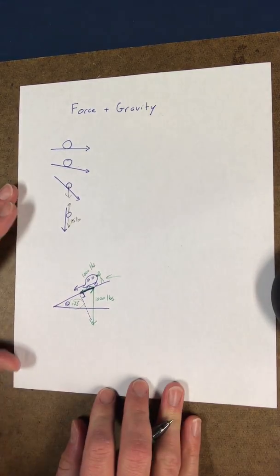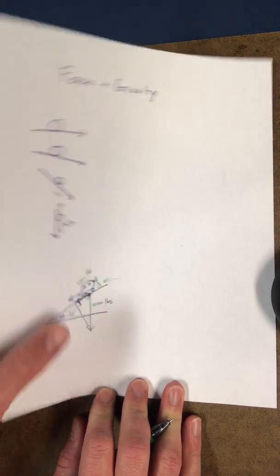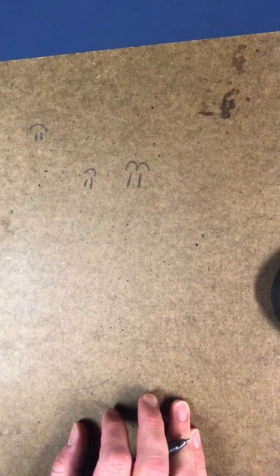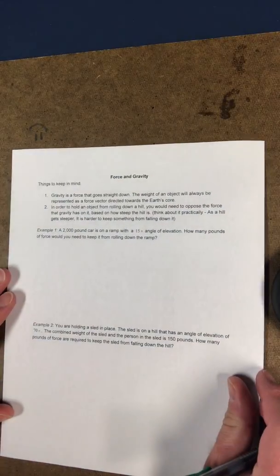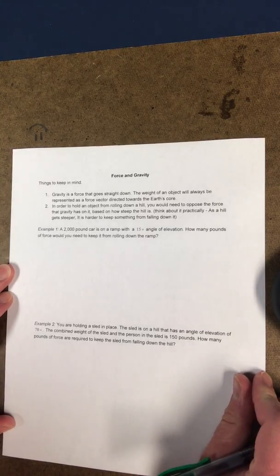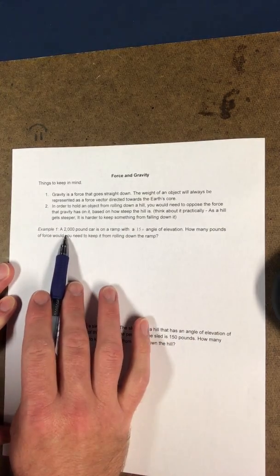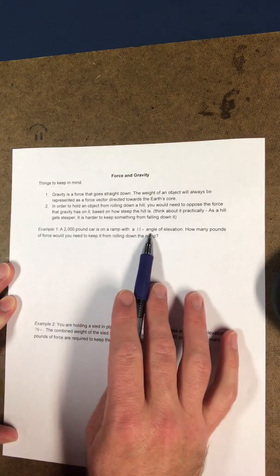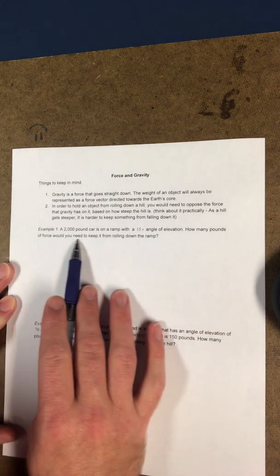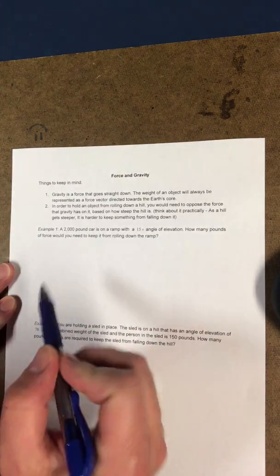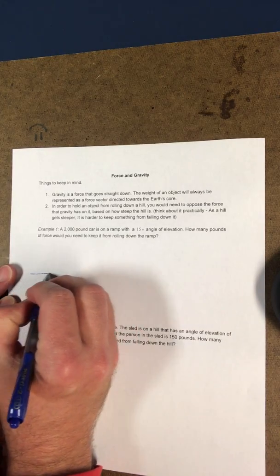Okay, let's move on to an actual problem now. This is example 1 from the worksheet in Schoology. A couple of notes up here kind of summarizing what I said earlier on in the video. So a 2,000-pound car is on a ramp with a 15-degree angle of elevation. How many pounds of force would it need to keep it from rolling down the ramp? Let's make a visual.